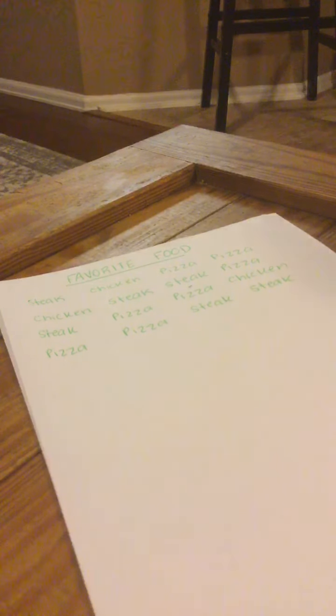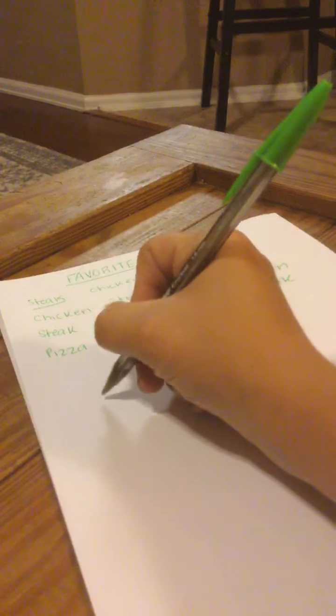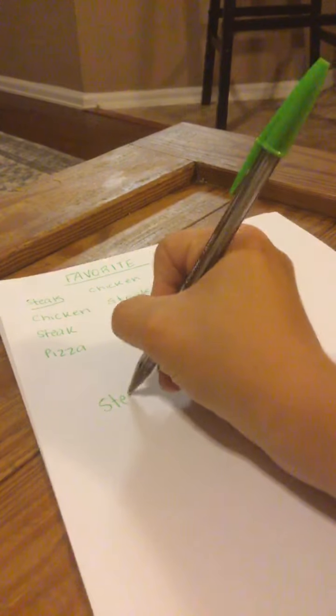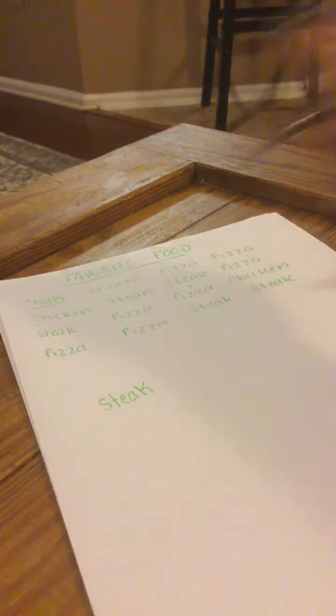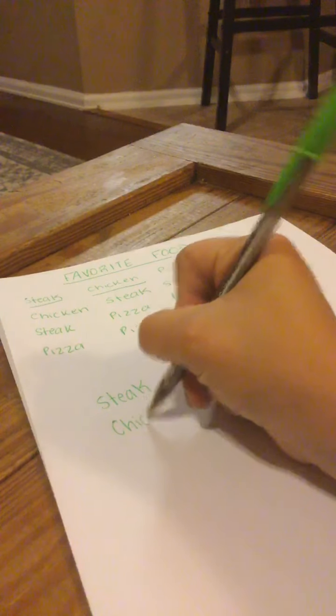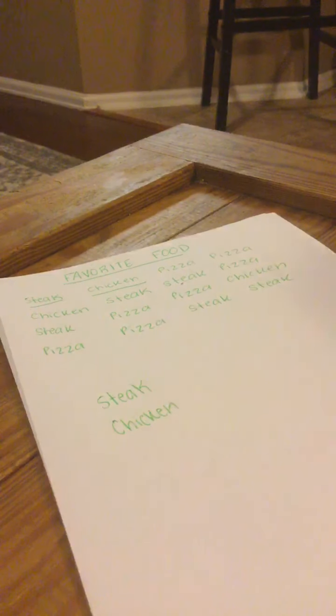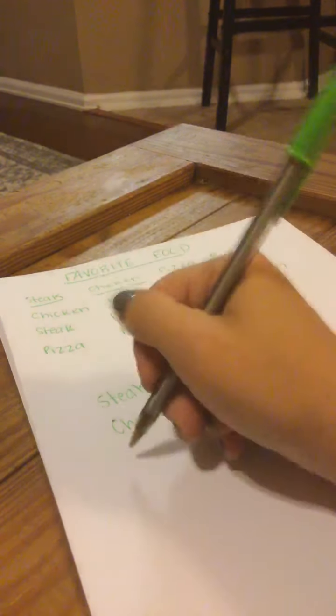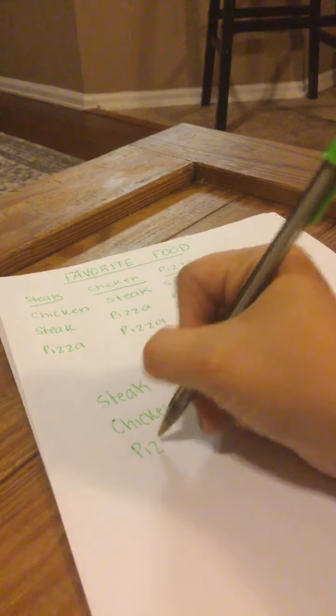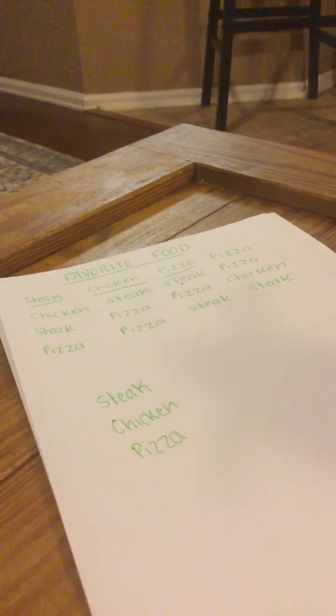So the first thing you have to do is figure out what you're working with. So the first thing we have is steak. So I'm going to write that right here. Steak. Second one we have is chicken. Okay. Third one we have is pizza. All right. And then if I look at the list, those are the only 3 that I see.